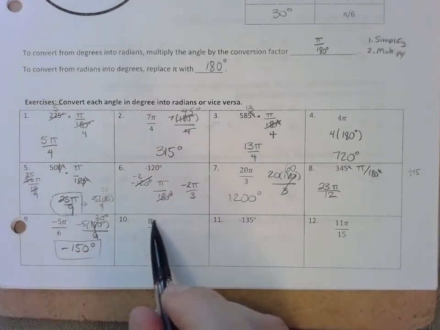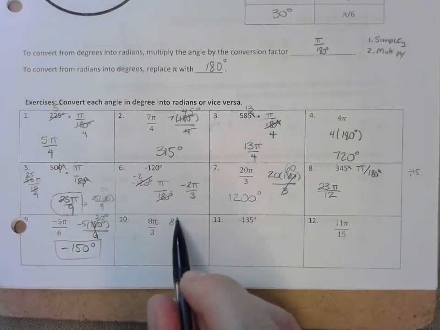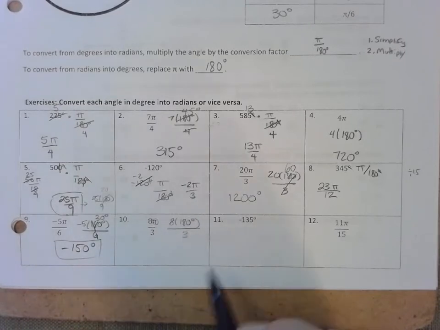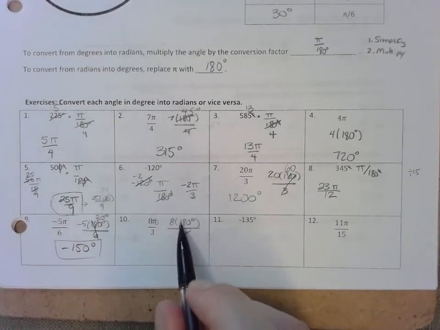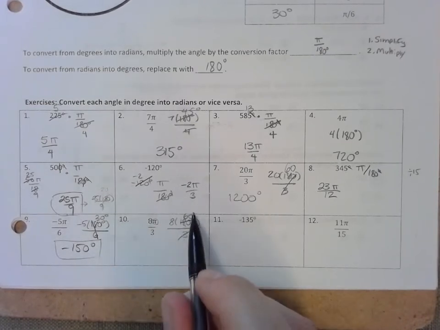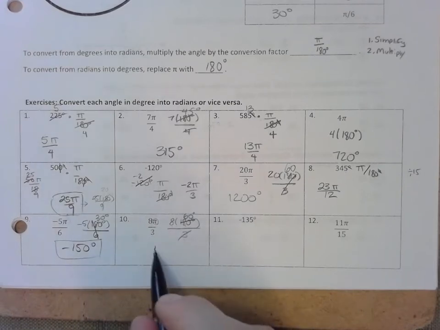Same process for number 10. We're going to convert by multiplying 180 degrees times 8 and dividing by 3, but it's much easier for me to accomplish this by simplifying first. 180 degrees divided by 3, or pi over 3, represents 60 degrees. 60 times 8 is 480.